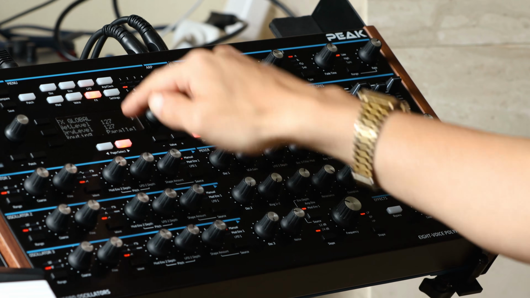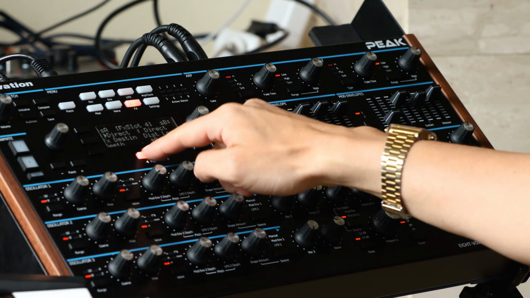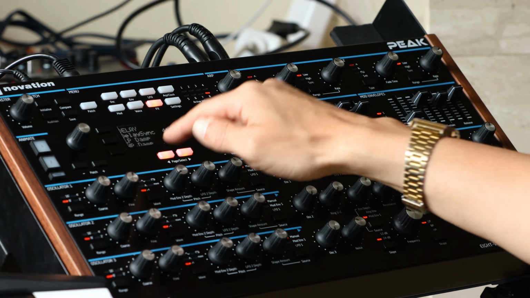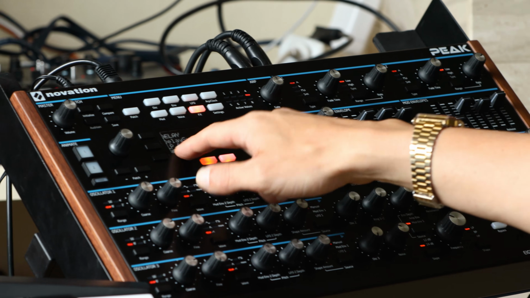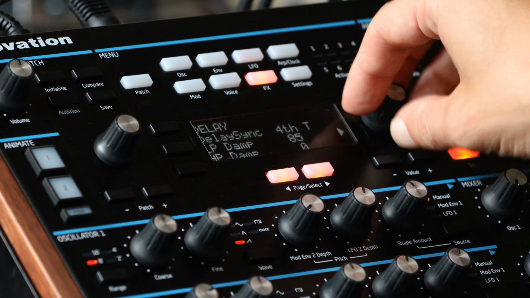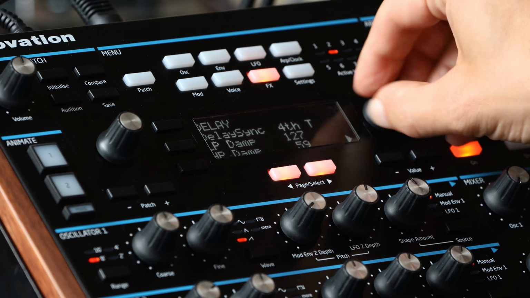So if we go to the FX menu, because we might not want to have the bass drum delay too much, so we go to delay, and here you have low pass damp and high pass damp. So for this, the low pass damp is open and the high pass damp.